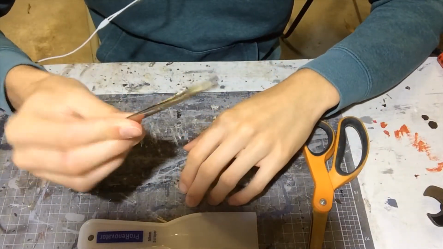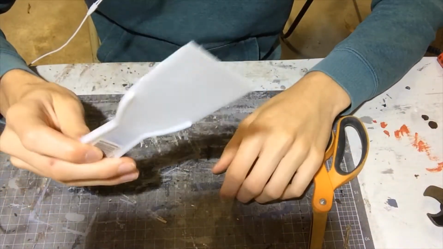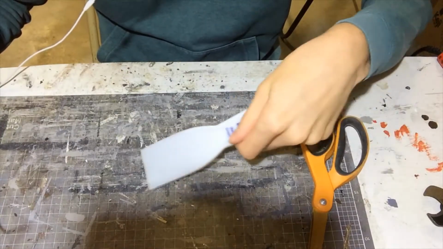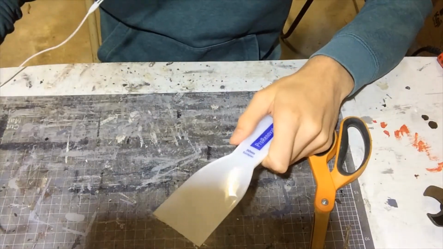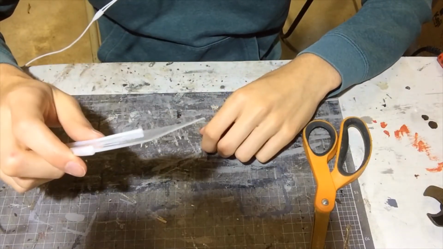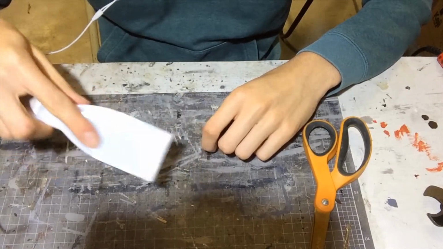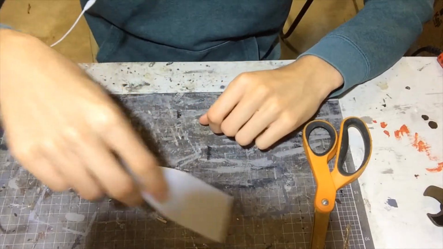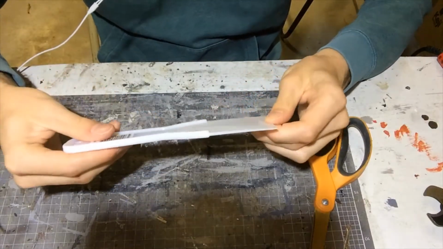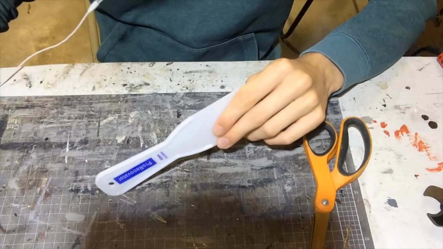Tweezers are always important for holding small stuff, and a scraper is important. You can use it to scrape various things, just like the screwdriver. This is a plastic one I got from Bunnings Warehouse in Australia. Relatively inexpensive. This is good for using on polyfiller, not so much for scraping up scenery. For scraping up scenery, I recommend you get a chisel, or you can use a flat blade screwdriver.